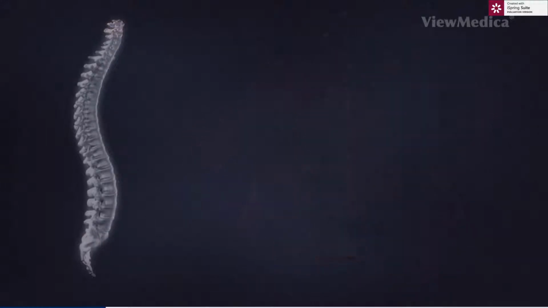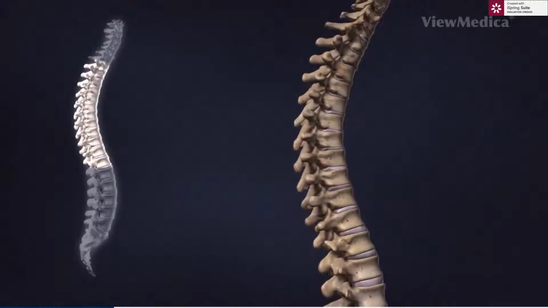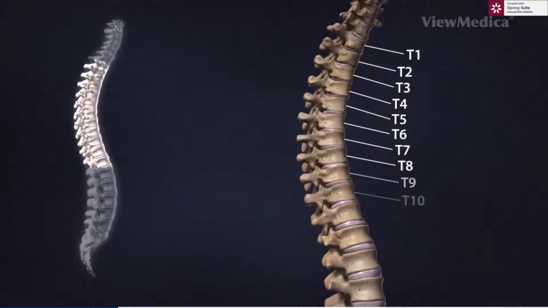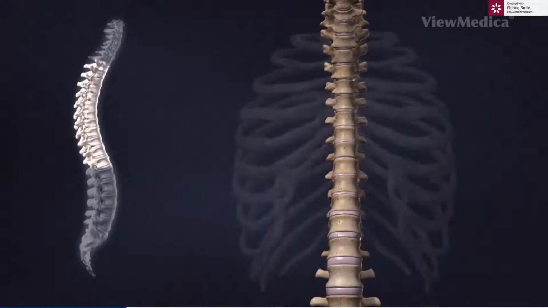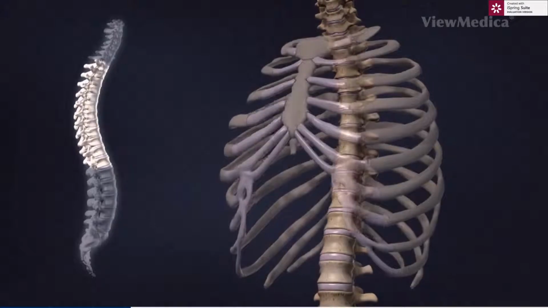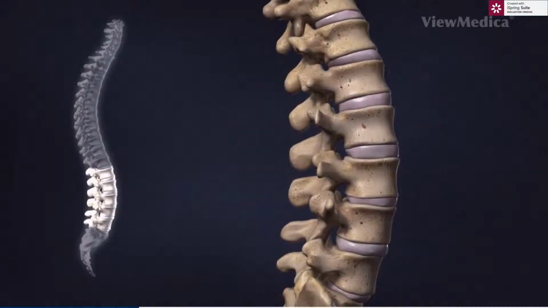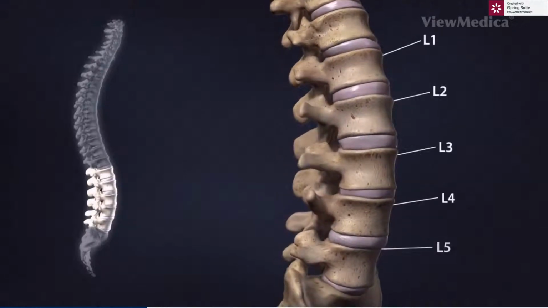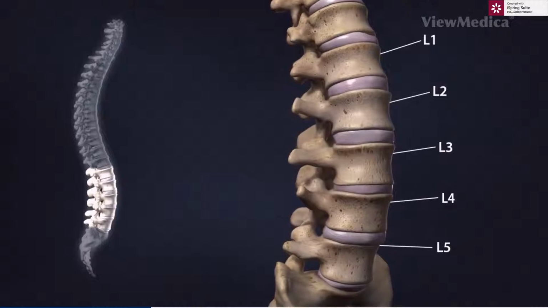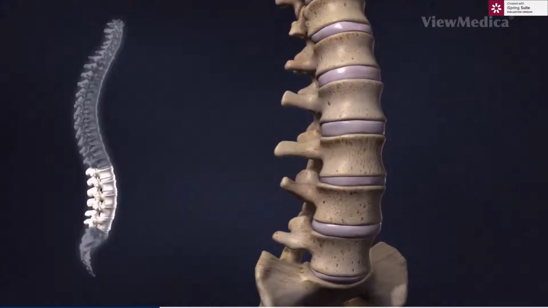The thoracic region, located in the mid-back, consists of 12 vertebrae labeled T1 to T12. These vertebrae serve as attachment points for the rib cage. The lumbar region, commonly called the lower back, consists of 5 vertebrae labeled L1 to L5. This is the main weight-bearing section of the spinal column.